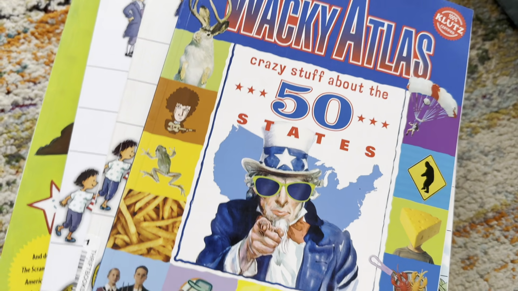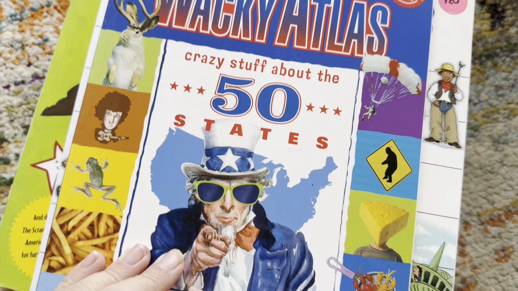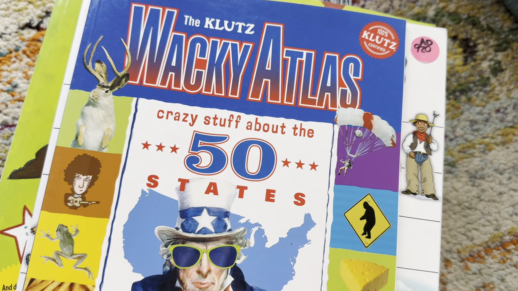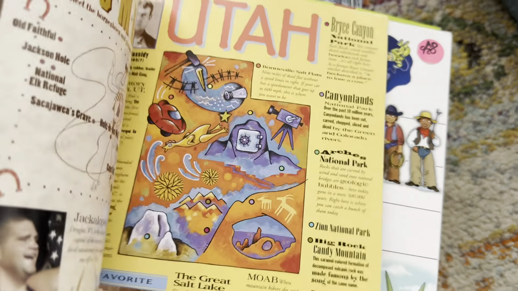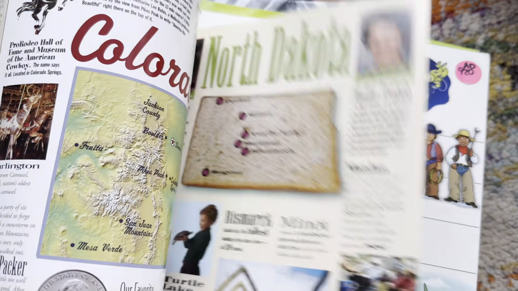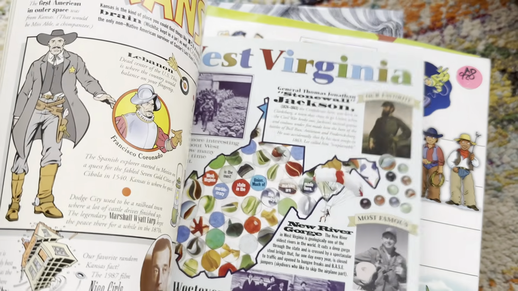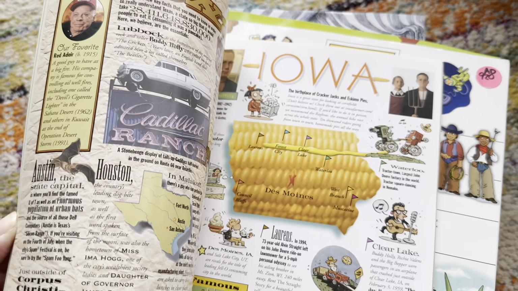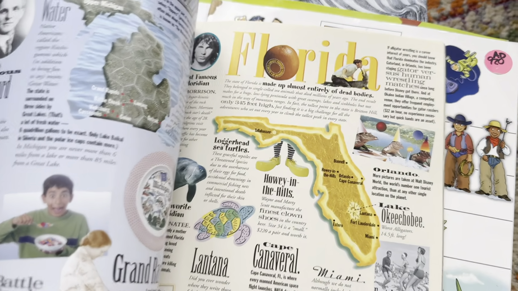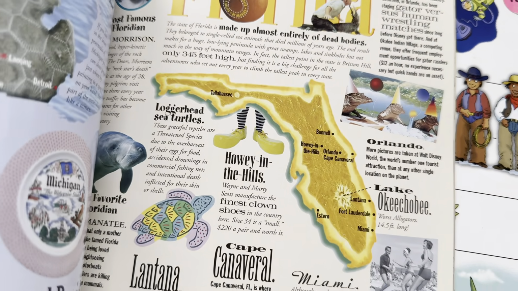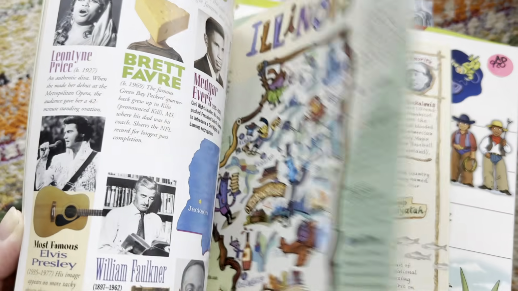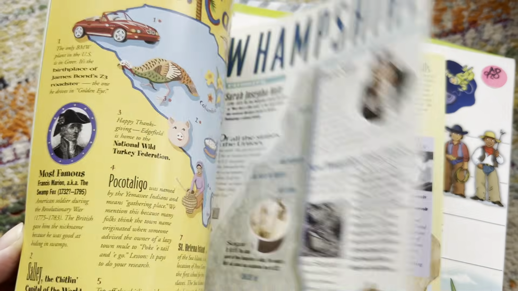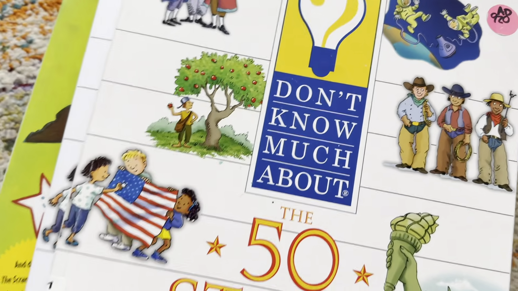All right, so I know you guys have probably seen this one a lot. The Wacky Atlas, crazy stuff. So these are just crazy facts of the United States. So again, when we're doing our geography notebooks and stuff, it's something for them to pull from as an additional resource and be like, oh, okay, Florida, I'll write down this fact about them, you know? Okay, so that's Wacky Atlas.